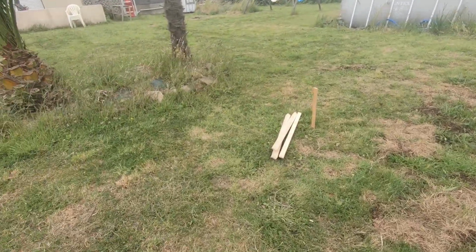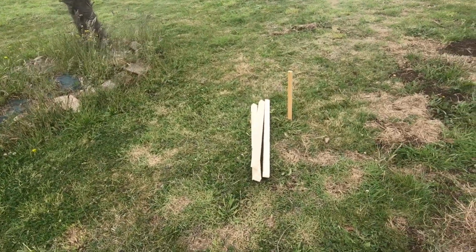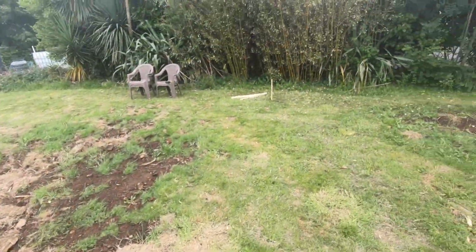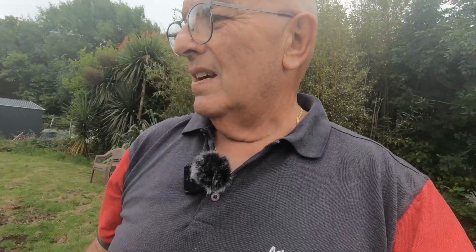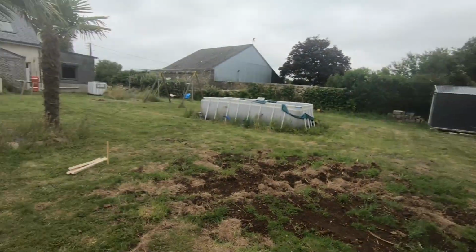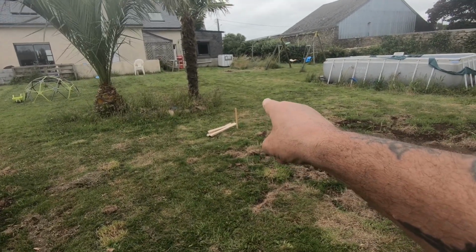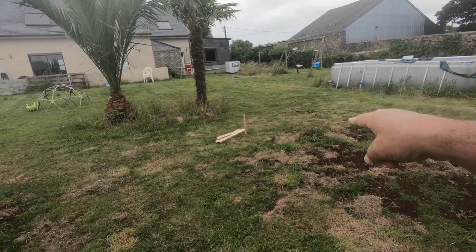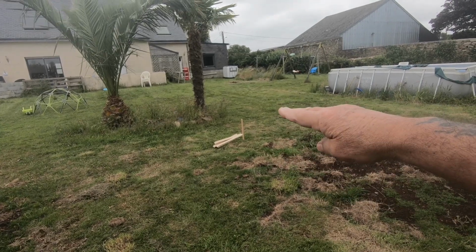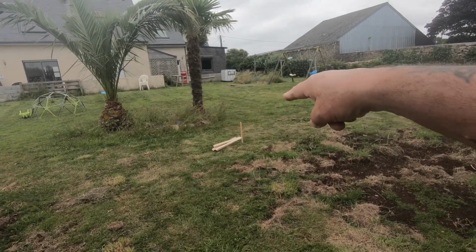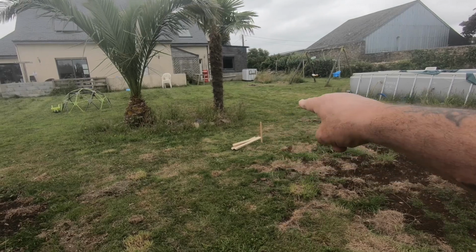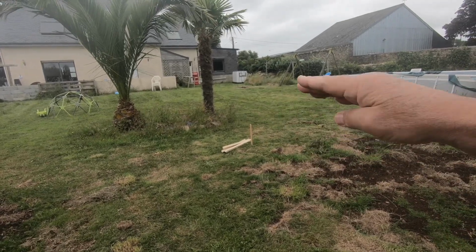Look, I've got the batter boards ready. So I'm going to put three round each post. Looking at this ground, that one there is my highest point. So off that batter board, I will determine a height, put a timber joining squarely round the three batter boards, and that will be the height.